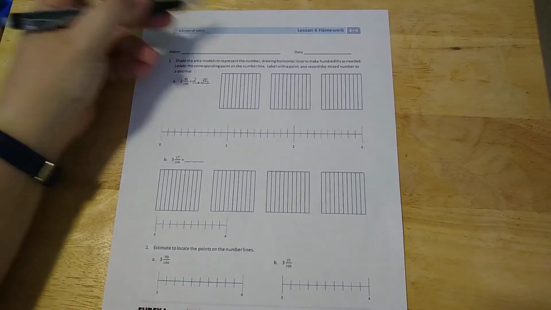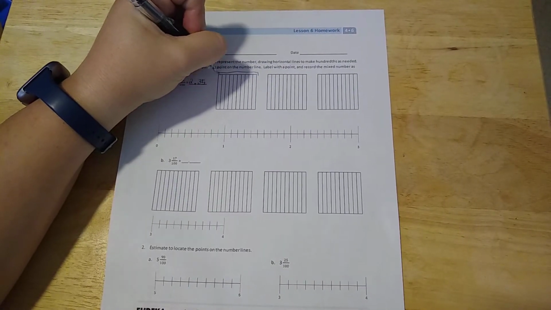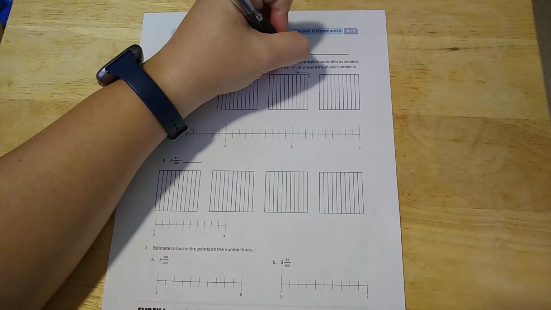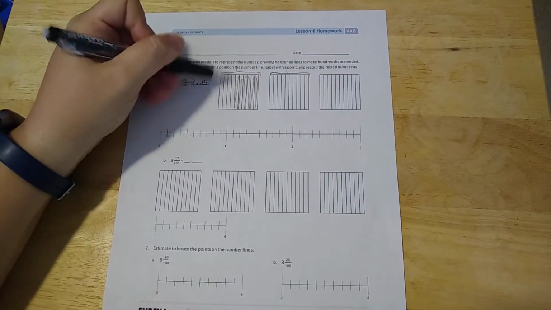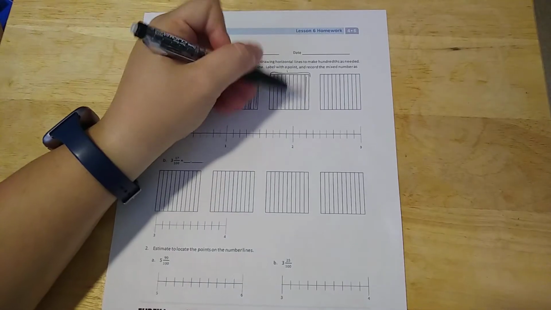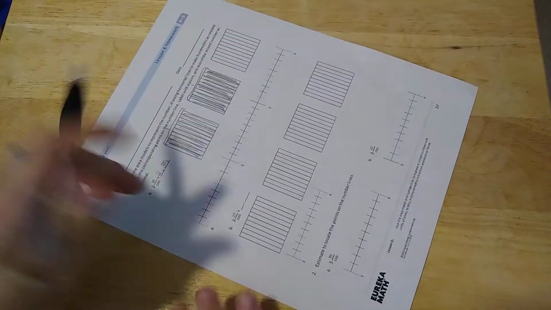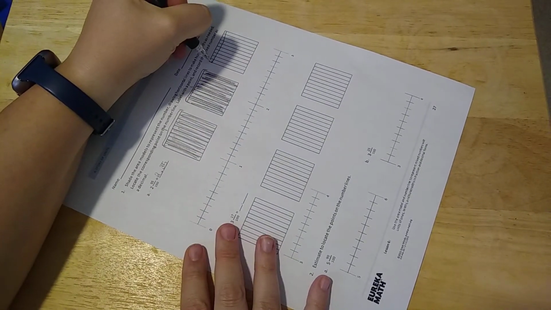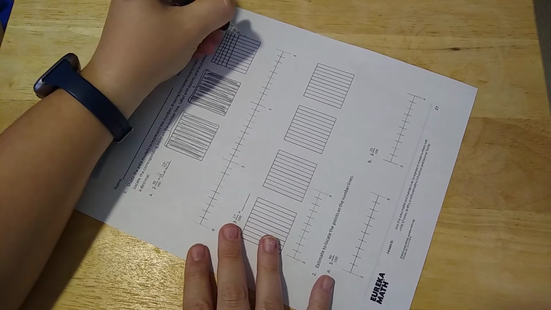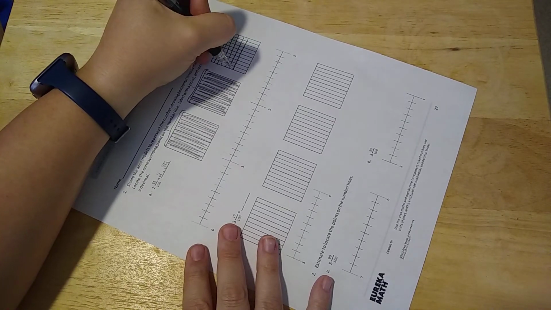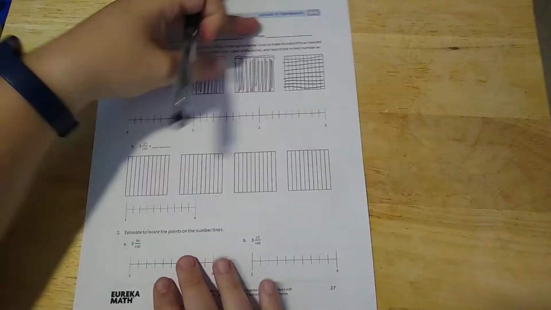Okay, so let's start with 2 wholes. So we know that this is 1 whole, and this is 1 whole. So we just need to shade those both in. Okay, now, like they said in the directions, we need to draw our lines for our hundredths. 3, 4, 5, 6, 7, 8, 9.